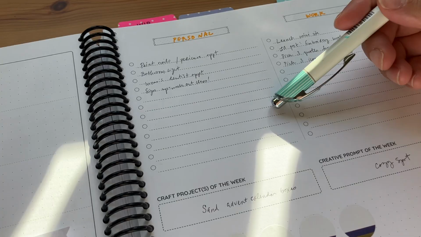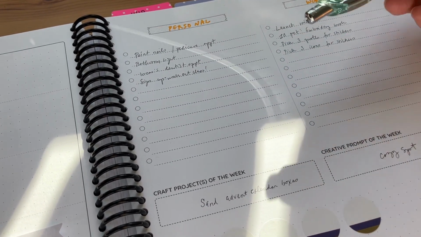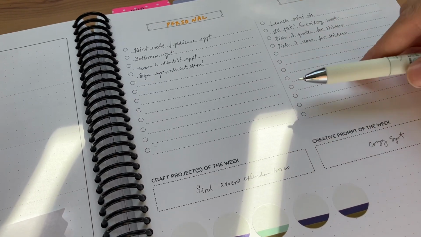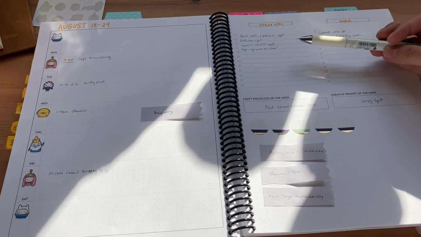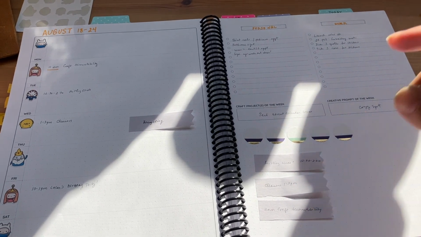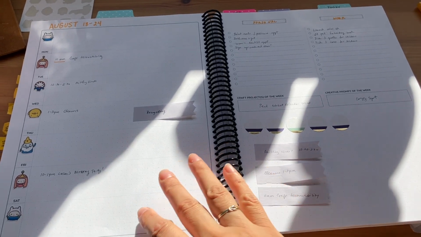I mean, there's tons of other stuff in the background, like laundry and cleaning, everyday stuff that I don't really keep in my planner. So yeah, I want to show you a real-time planning session that I do on a Monday morning because it took me exactly 10 minutes to set up this whole thing.